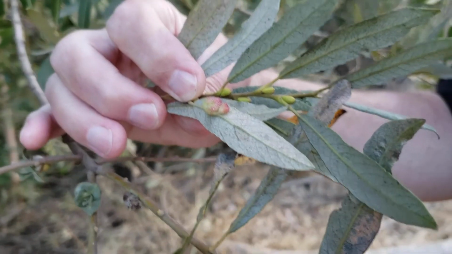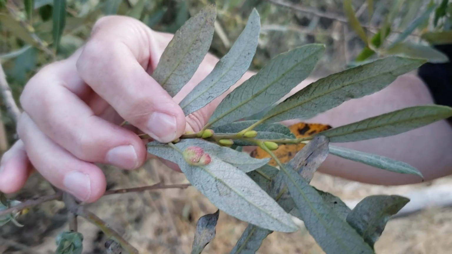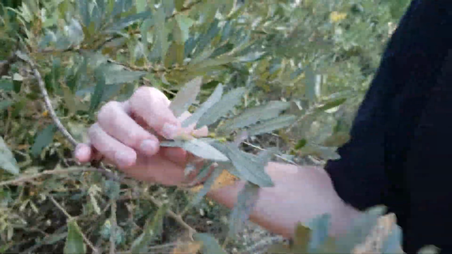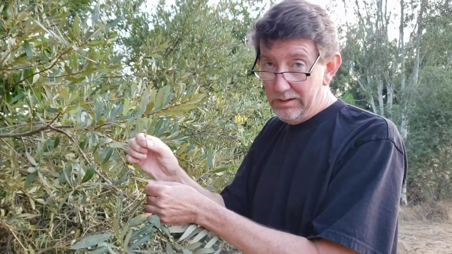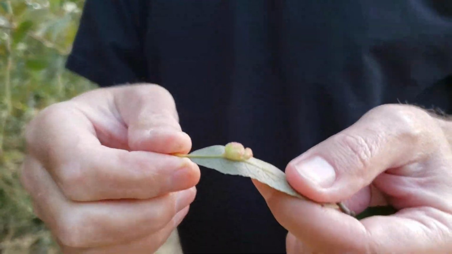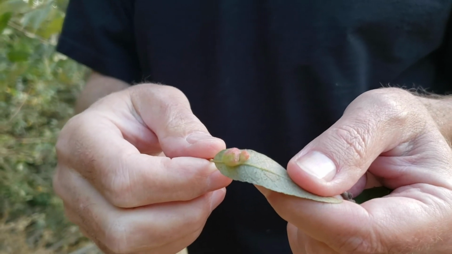And here we have a leaf gall, and these occur on the veins of the leaves, and they can be either on the under or upper side of the leaf, and they typically turn red this time of year. So what you would do is collect the leaf and then go ahead and put that into a container and wait for whoever's inside of there to make their way out.